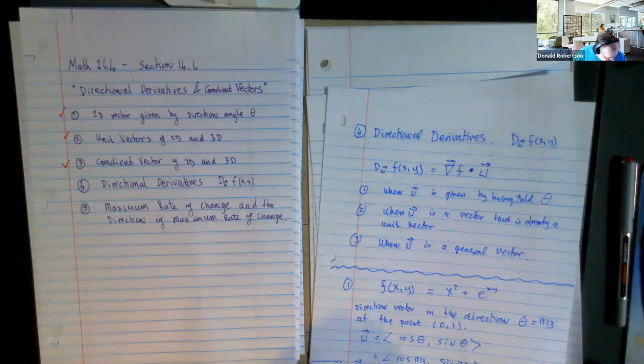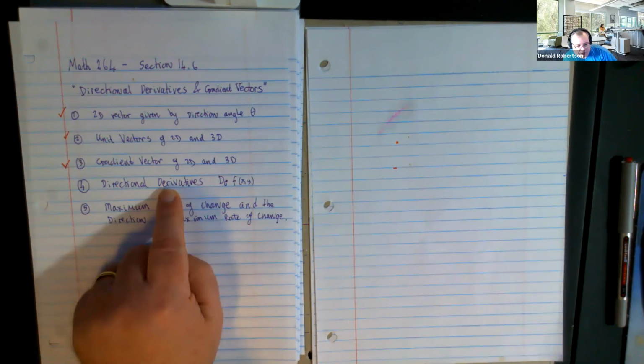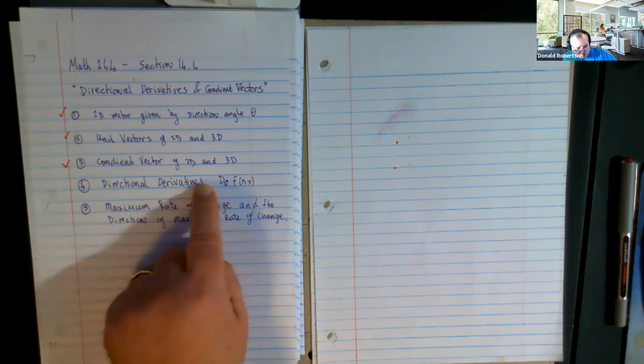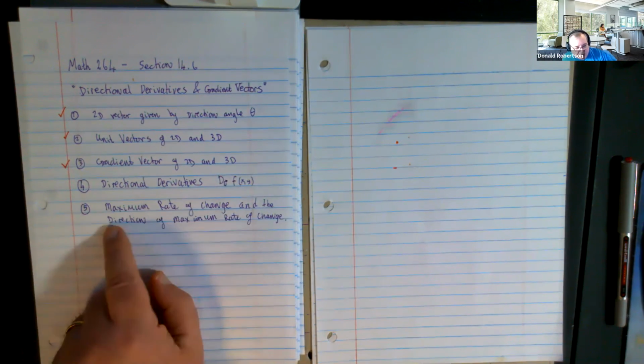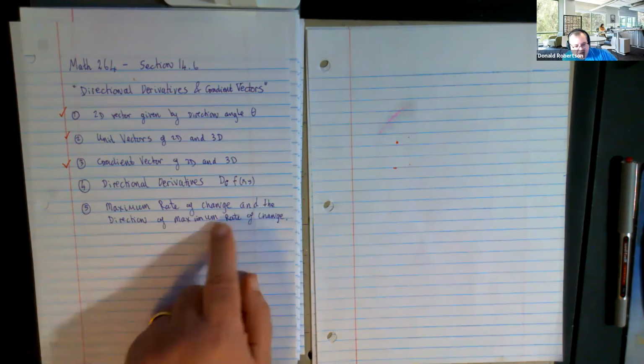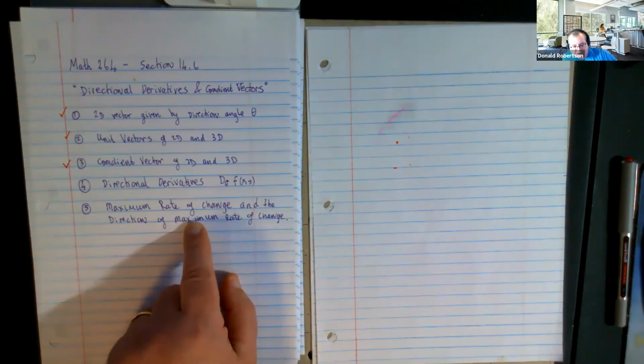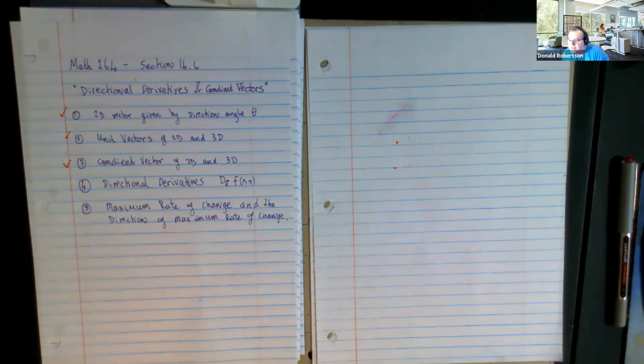That's a very natural place for me to finish. When we come back on Monday, we're going to finish off doing some more practice at these, and then we'll look at how you find a maximum rate of change and the direction in which this maximum rate of change occurs. That's pretty much what a directional derivative's job is: to tell you how steep a surface is at a given point going in a certain direction, and to find the steepest direction in which you can travel.